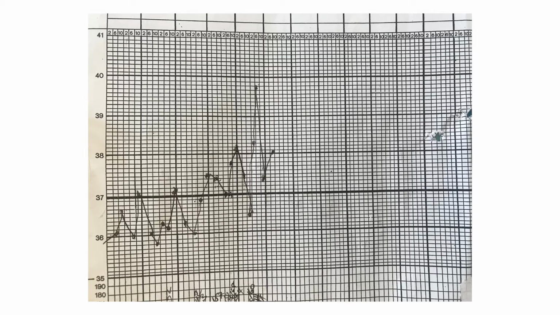So you run up to her bed in the ward and you open up her chart, and this is the first thing that you see. You see her temperature chart. And let's just go through this for a second.